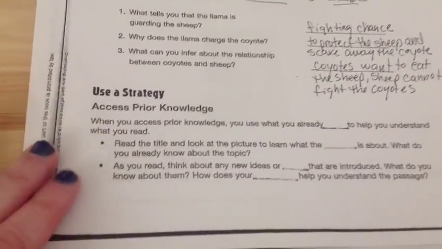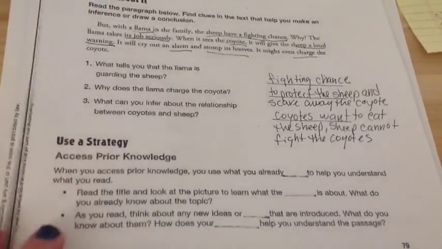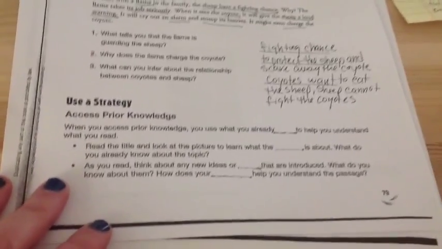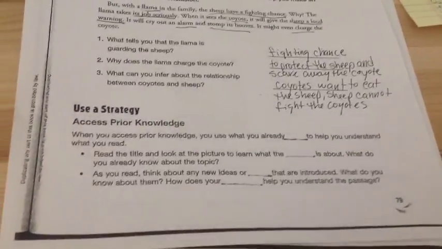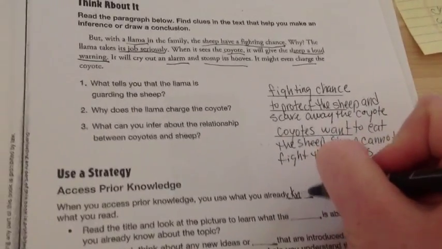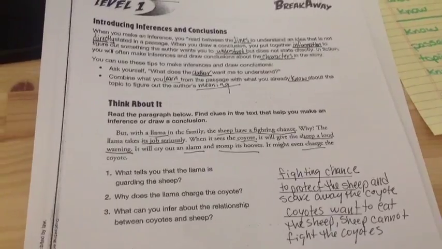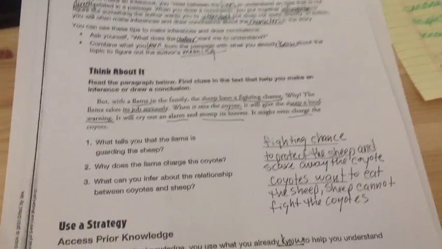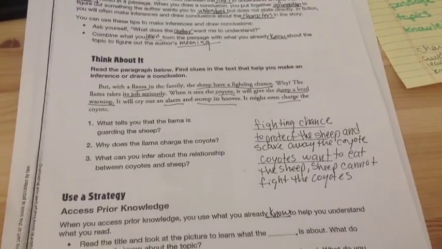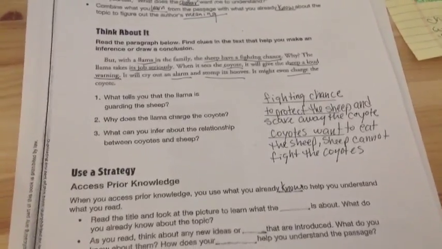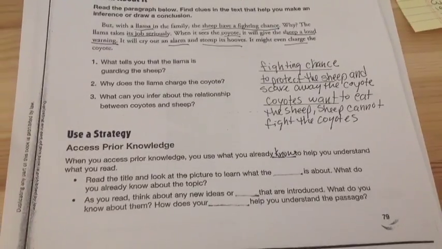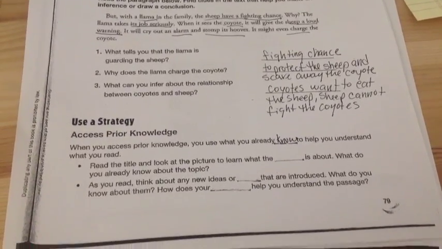The strategy that works well with making inferences and drawing conclusions is accessing prior knowledge. When you access prior knowledge, you use what you already know to help you understand what you read. So I'm going to say what you already know. Just like when I read this passage, I already had prior knowledge that coyotes eat sheep. The passage doesn't say that, but I already knew that. So I used that information to help me figure out the inferences that I needed to make and to draw conclusions about the llama protecting the sheep, right?